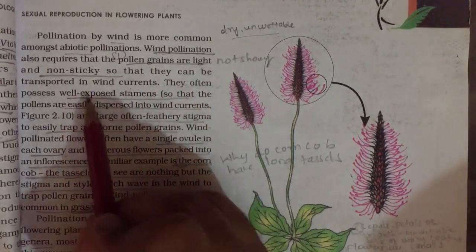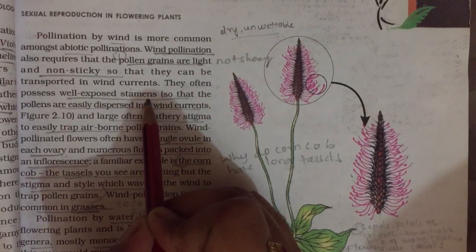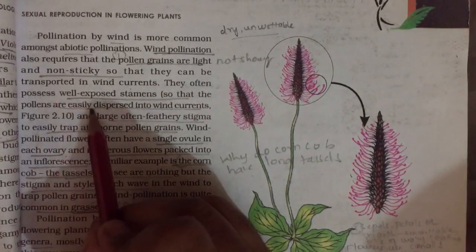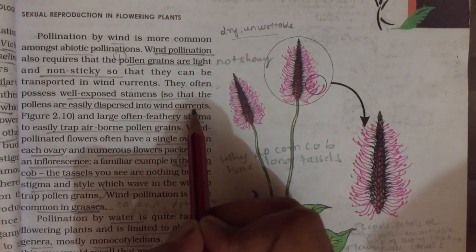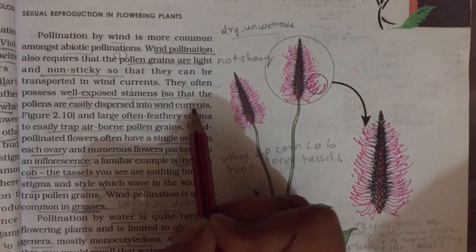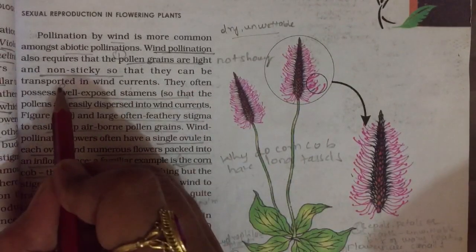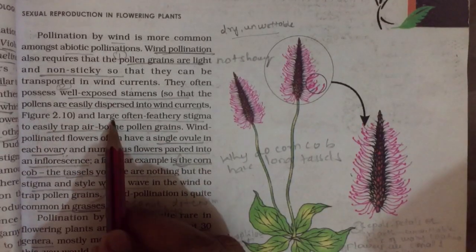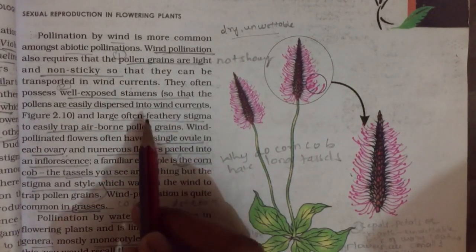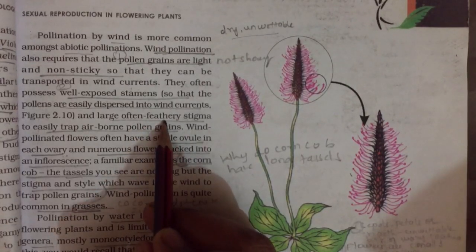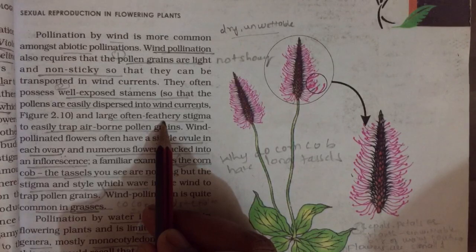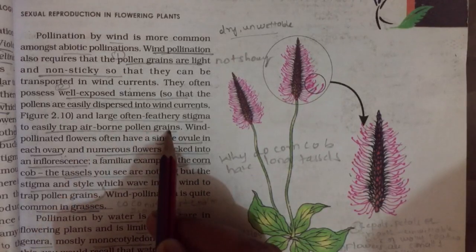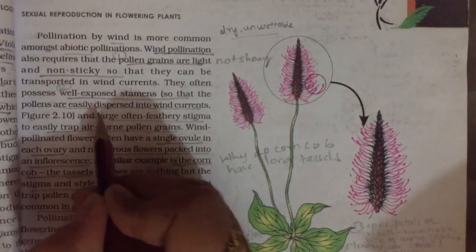Second one, they often possess well exposed stamens, which means the stamens are long and exposed so that the pollen grains are easily released and dispersed into wind currents. You can mention this as the second point. Then you have the third one, large, often feathery stigma. The stigma will be large and feathery so that it can trap the pollen grains present in the wind current. So it is a large, often feathery stigma to easily trap airborne pollen grains. This will be the third point.